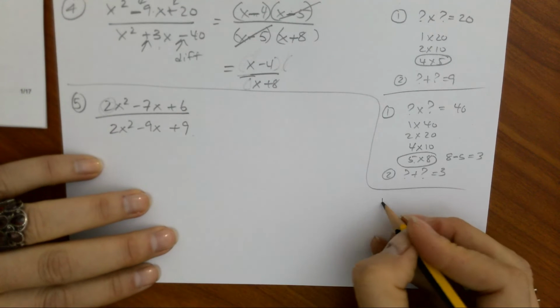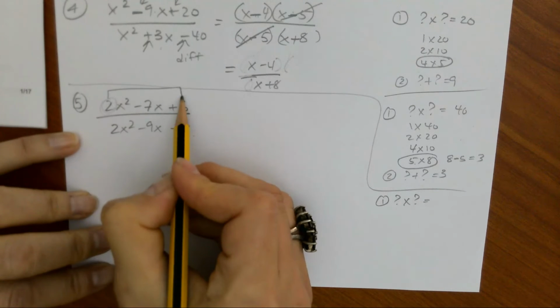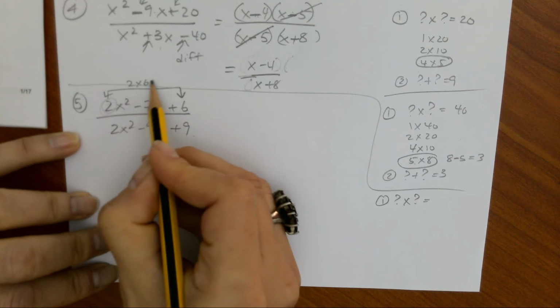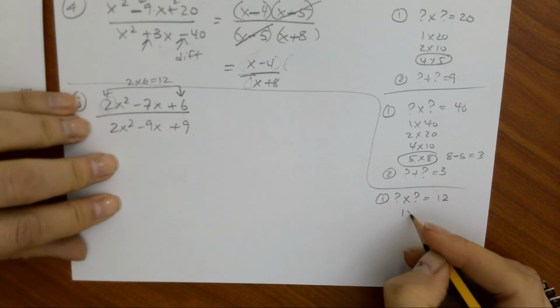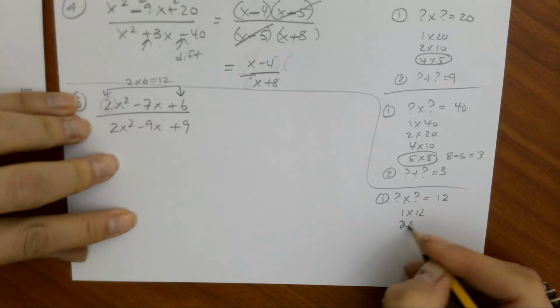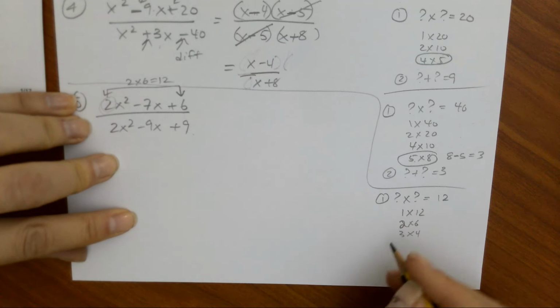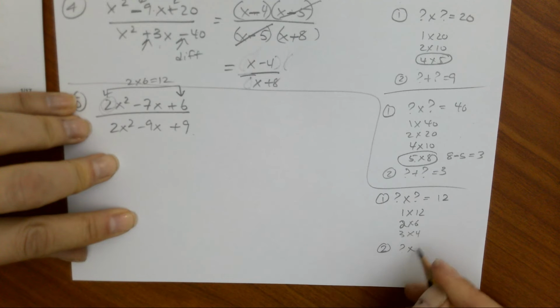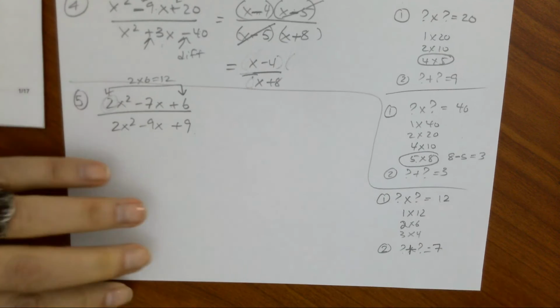So step 1, what times what equals, and I have to multiply these two together. So 2 times 6 equals 12. So now I do 12 here. So 1 times 12, 2 times 6, 3 times 4, and that's it. Then I go step 2, what plus what equals 7? This makes 7.